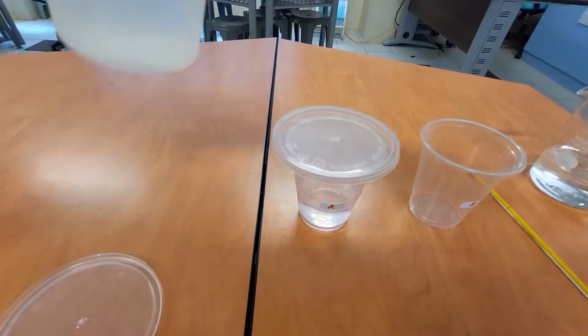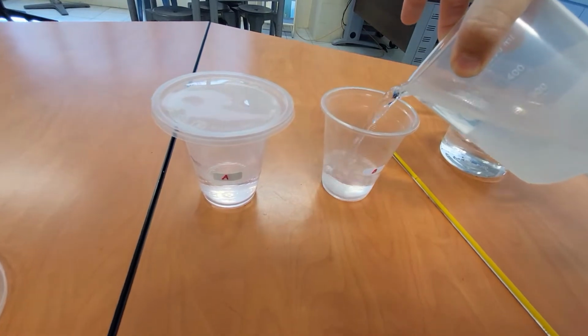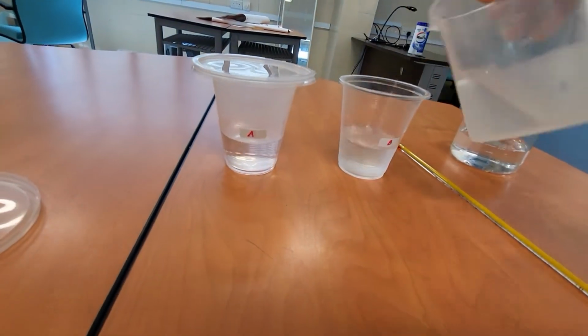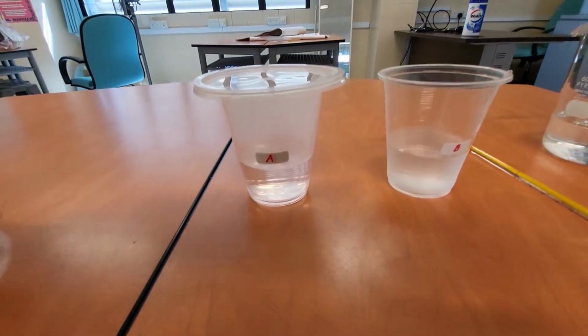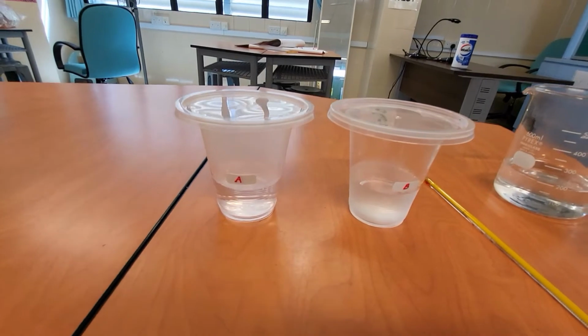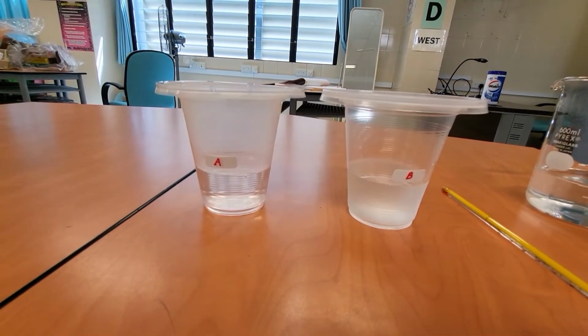I would then do the same for my cup B, but this time around I'm going to fill it with cold water, about 50 ml, and then I'm going to put on my lid again. Then we're going to let it sit for about 10 minutes, and then we're going to see what happens.